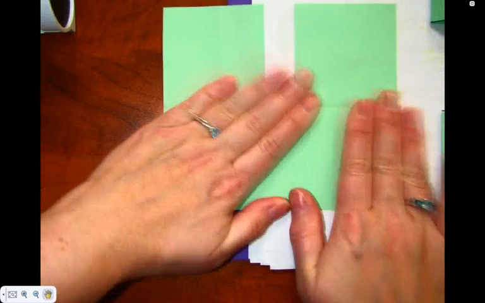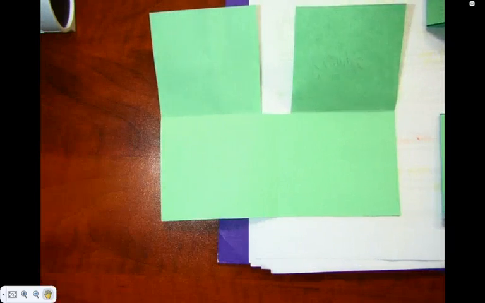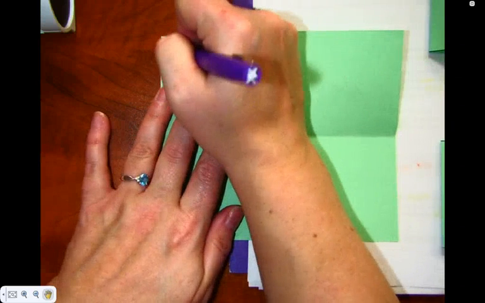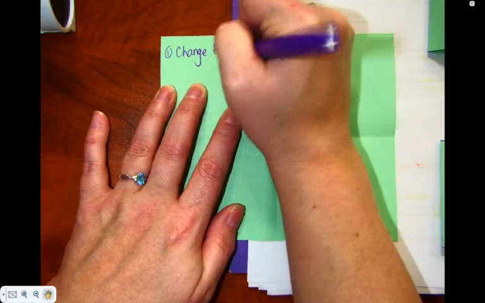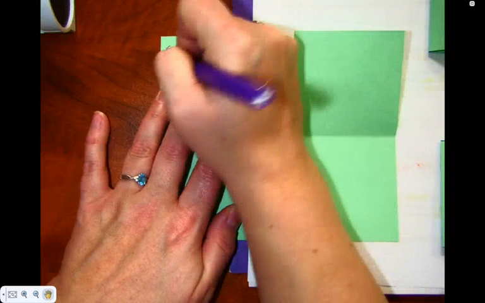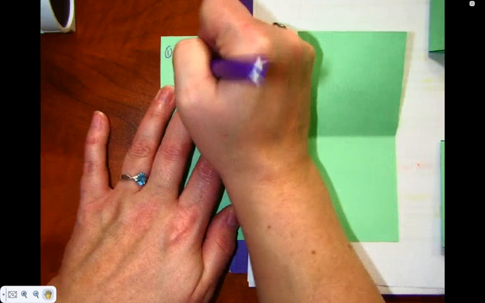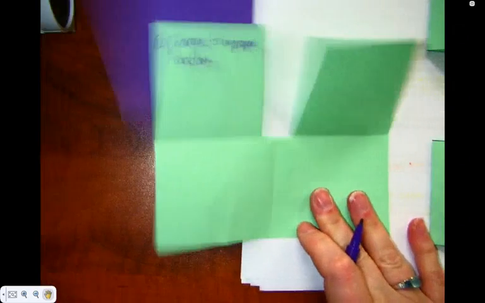I'm doing multiply first. Step number 1, change to improper fractions.